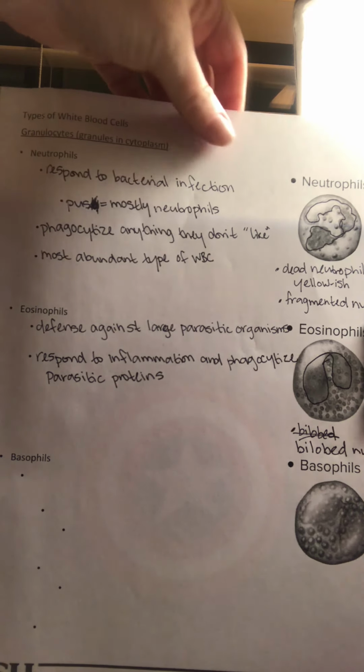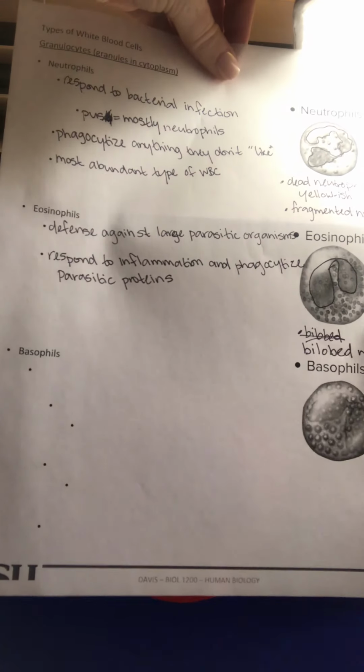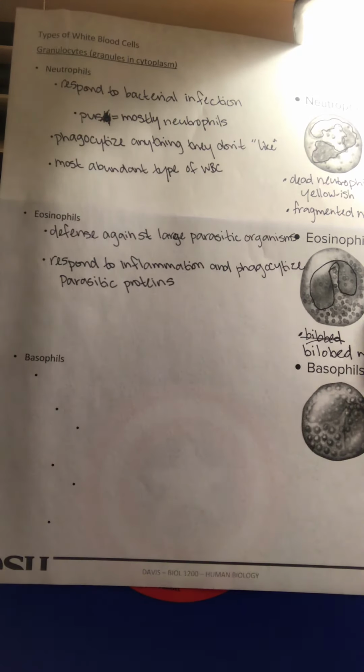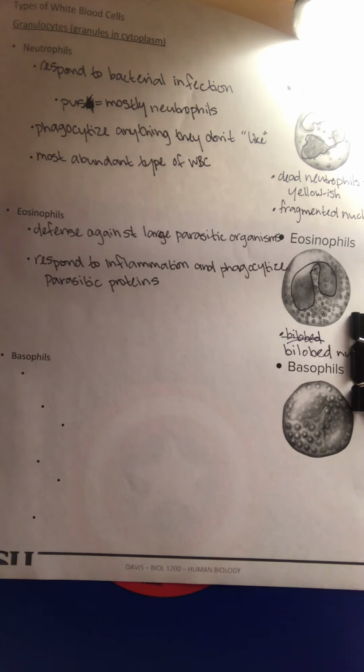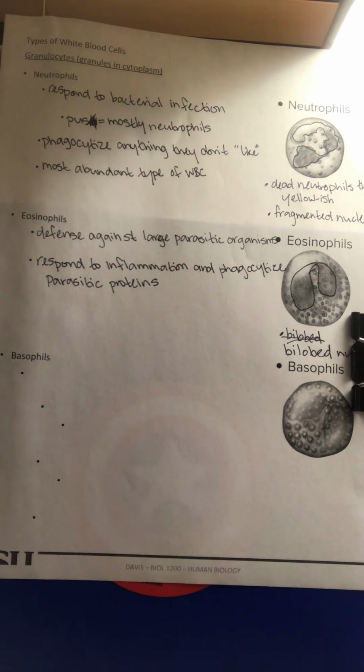Okay, now let's talk about basophils. Basophils are part of the allergy response in our bodies. And by allergy, I mean anything you're allergic to, whether it's a peanut allergy or pollen in the air, it's basophils that are active.